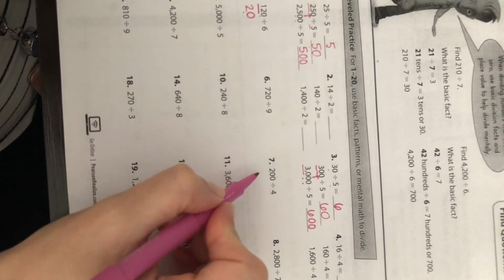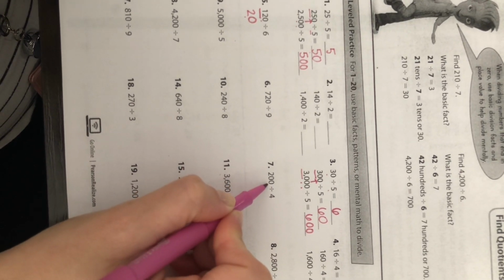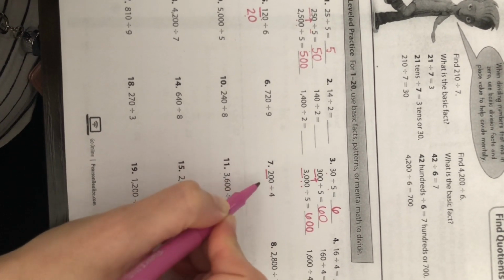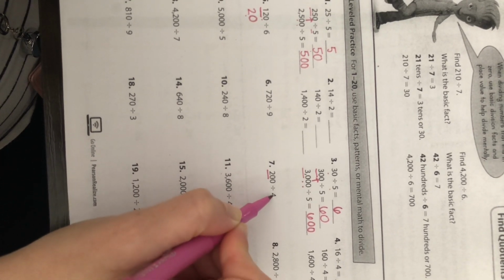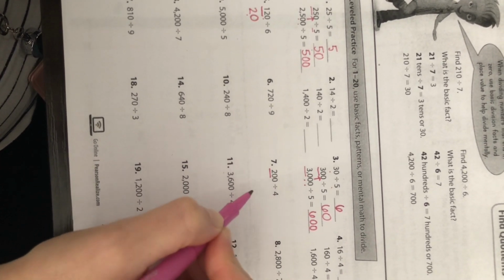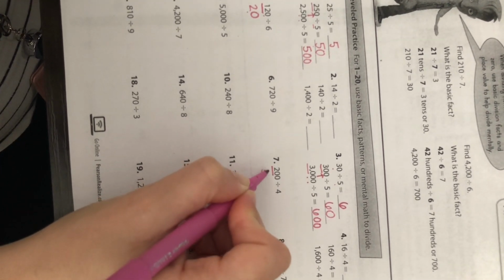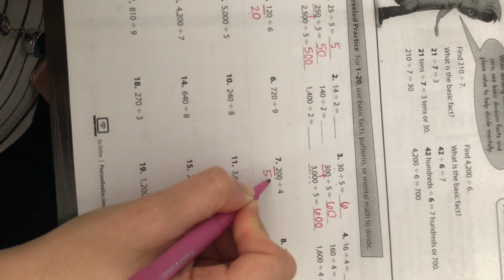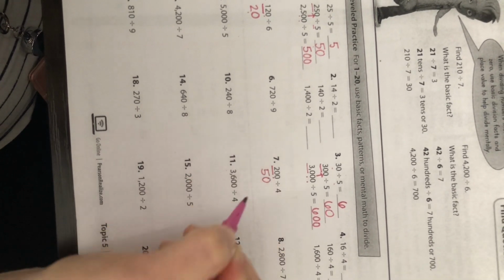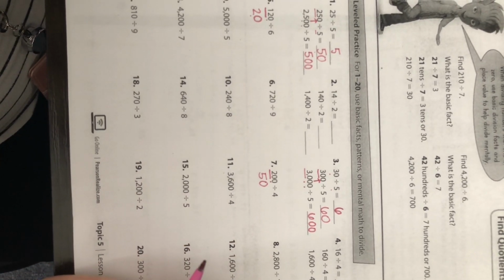And then we can keep going. Example 7, we could just use 200, but we know that 20 divided by 4 is a basic fact because you can do 4 times 5 to get you to 20. So we'll write our 5, and then again with our 0 place value holder, we have 1 0 in the dividend, so we will put 1 0 in the quotient for your 0 place value holder.